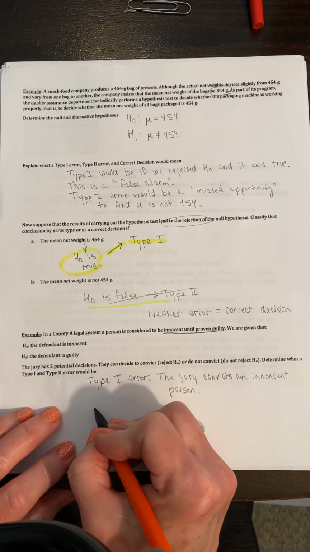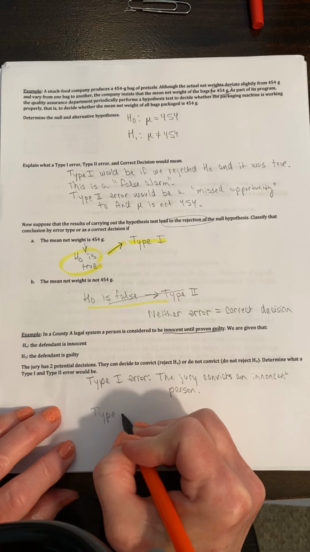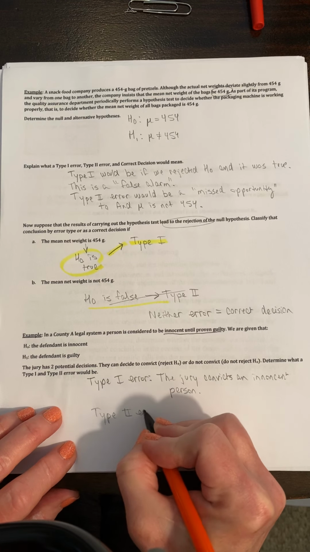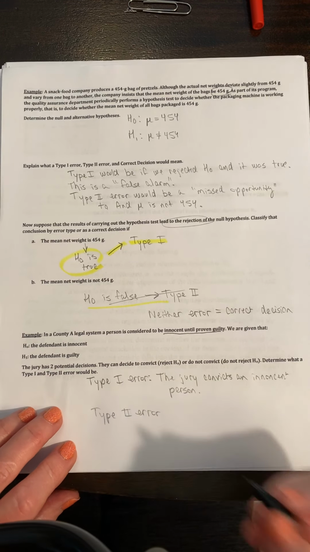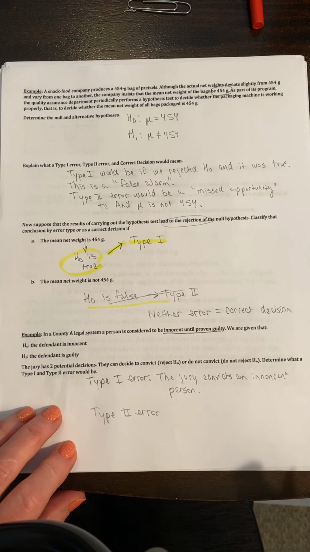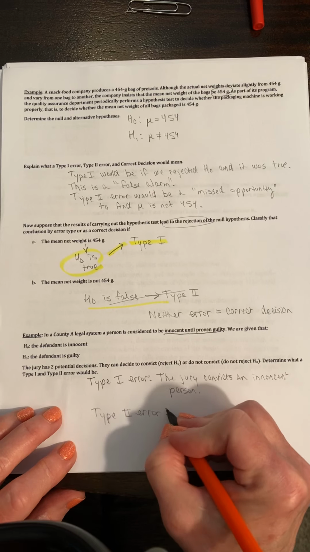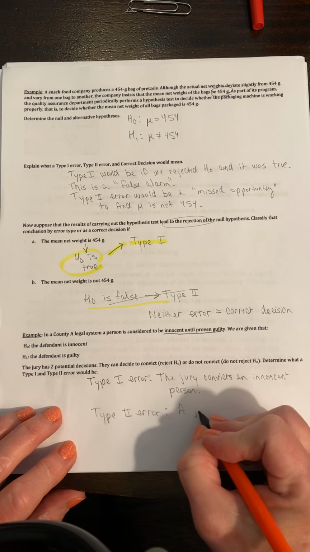A type 2 error would be that the jury says a person is not guilty when they really are.